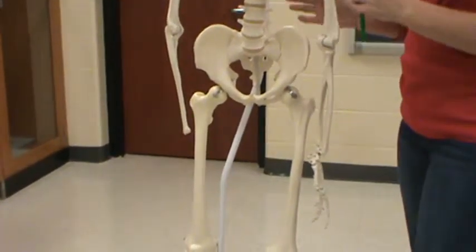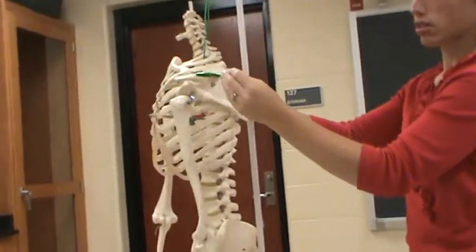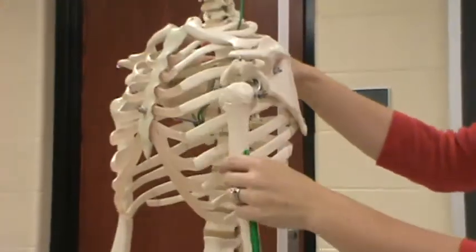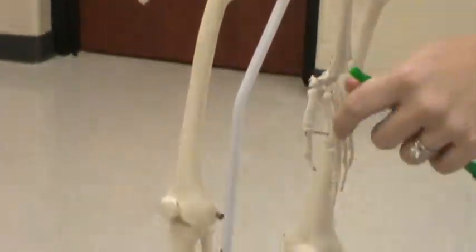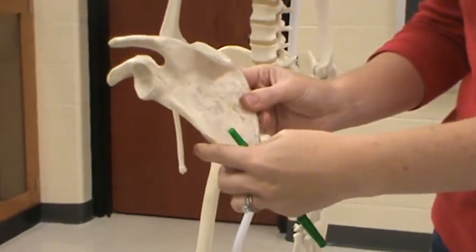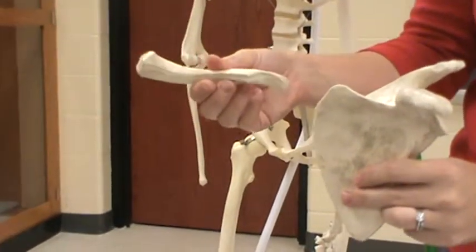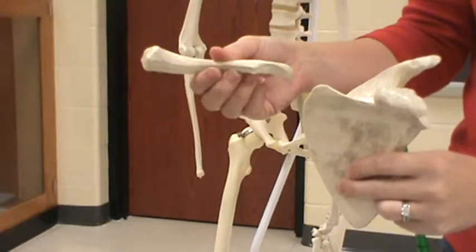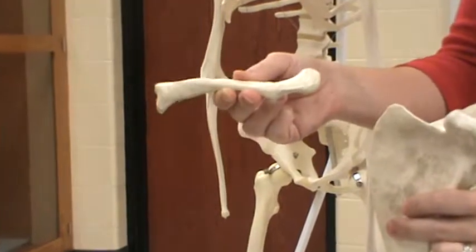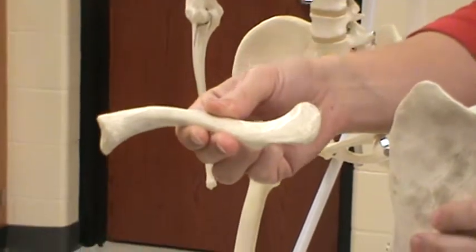Let's look now more specifically at this region that we call the pectoral girdle. The pectoral girdle is made up of two bones: the scapula, which we know commonly as the shoulder blade, and the clavicle, which we know commonly as the collarbone. For now, just be able to recognize that this is the clavicle. There are some specific structures on the clavicle that you will learn later.